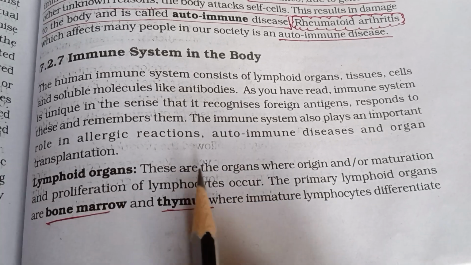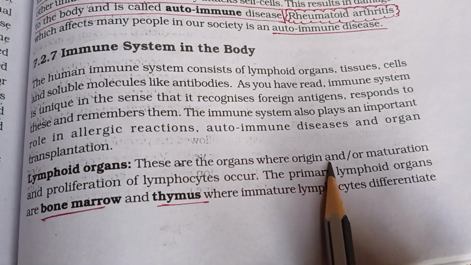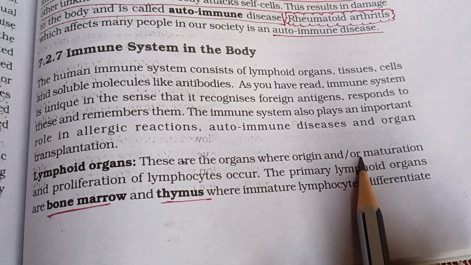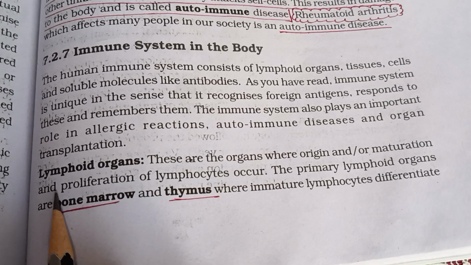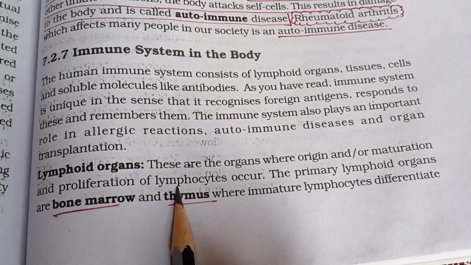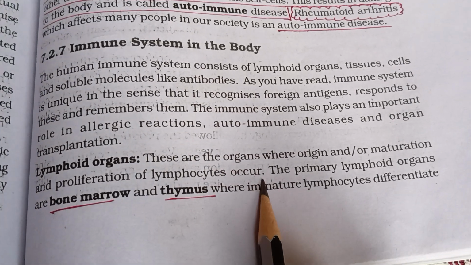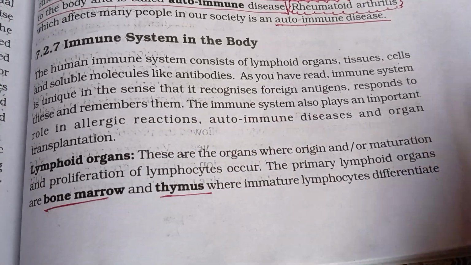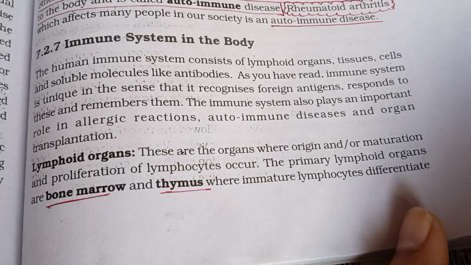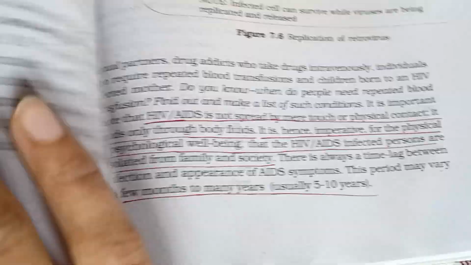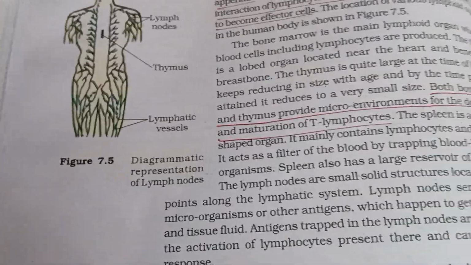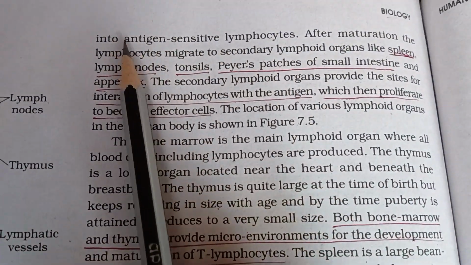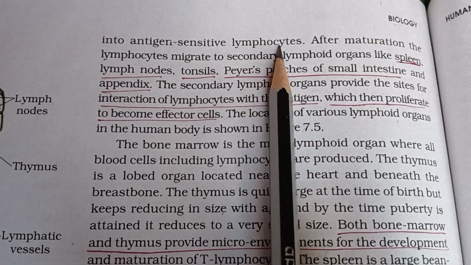So, lymphoid organs. These are the organs where origin, maturation and proliferation of lymphocytes occur. The primary lymphoid organs are bone marrow and thymus, where immature lymphocytes differentiate into antigen sensitive lymphocytes.